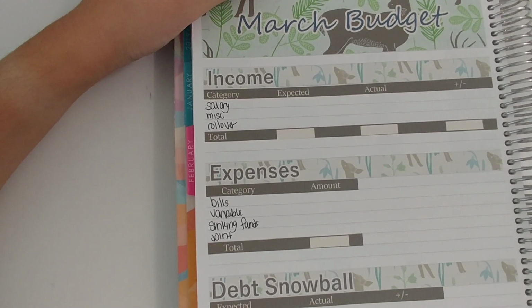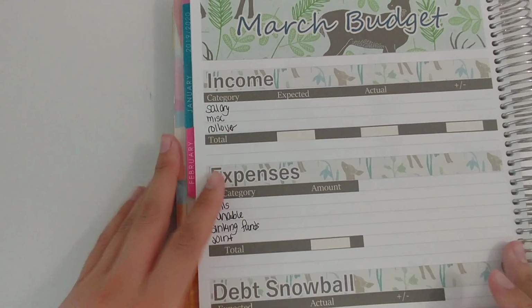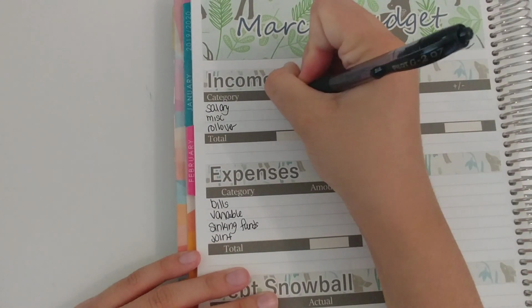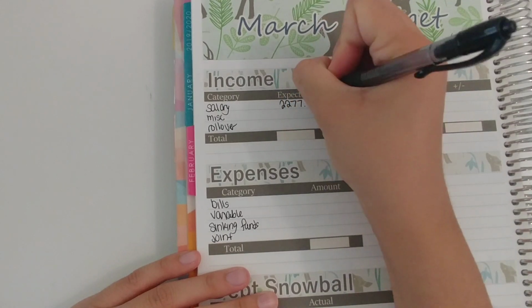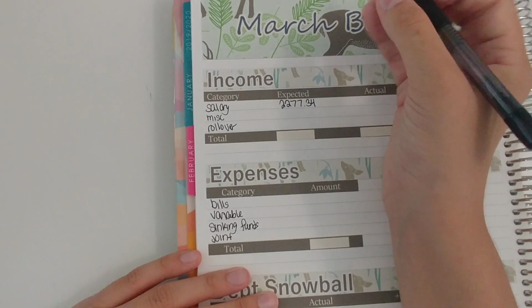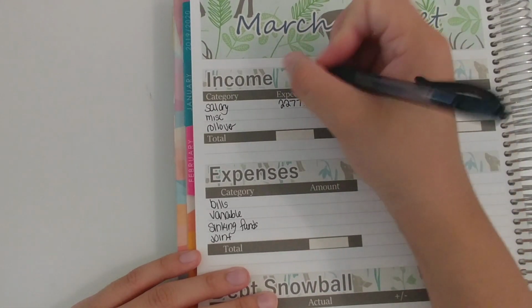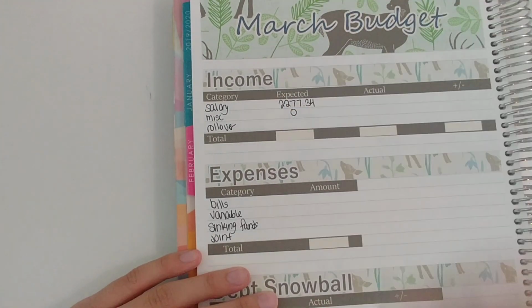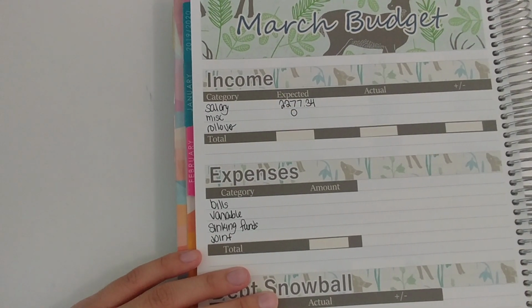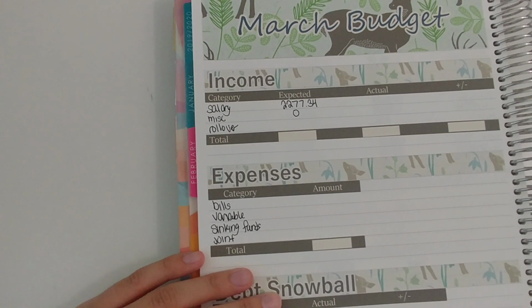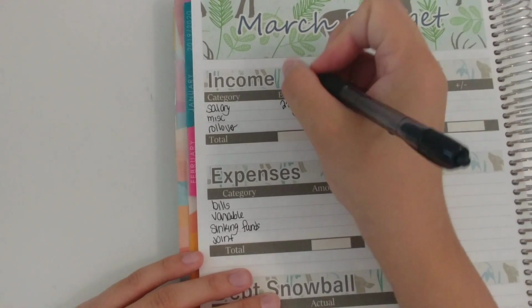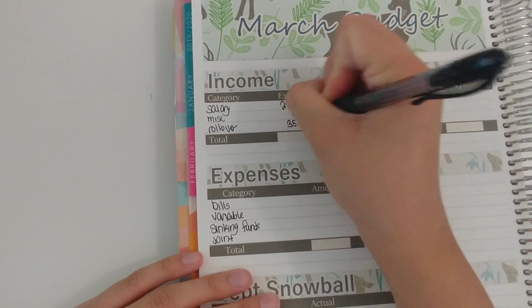So my salary, like normal, this does not change. It is $2,277.34. Miscellaneous, as always for expected, is $0. And my rollover amount for this month is actually just $35.